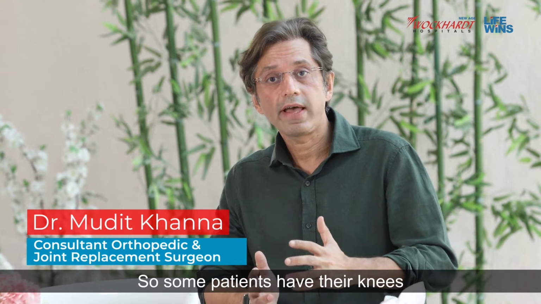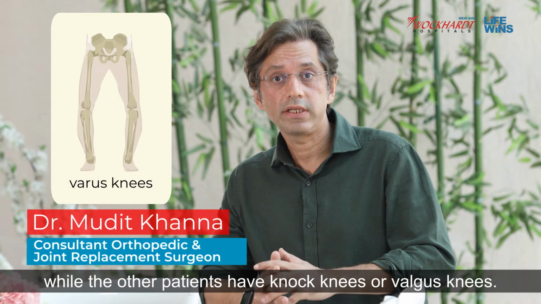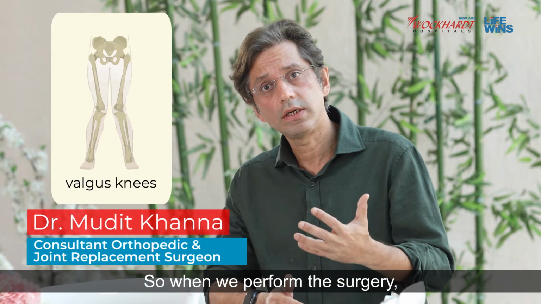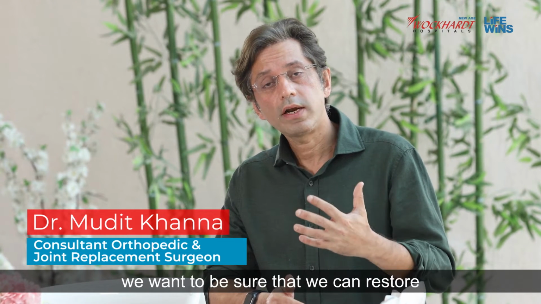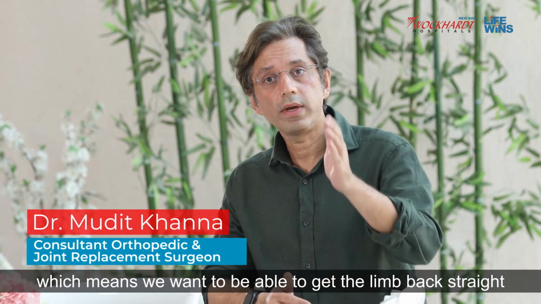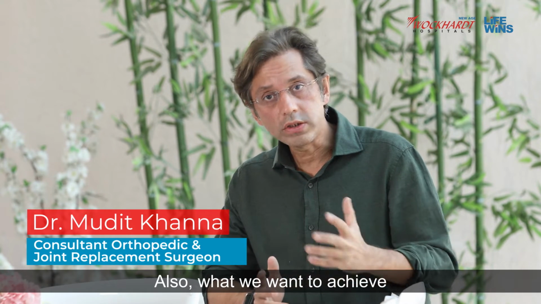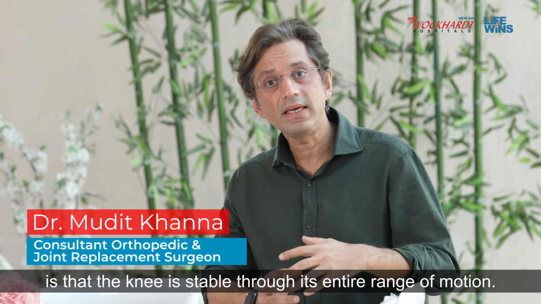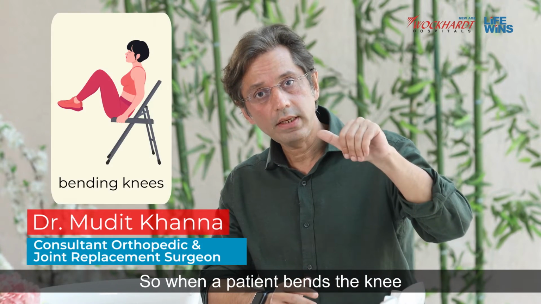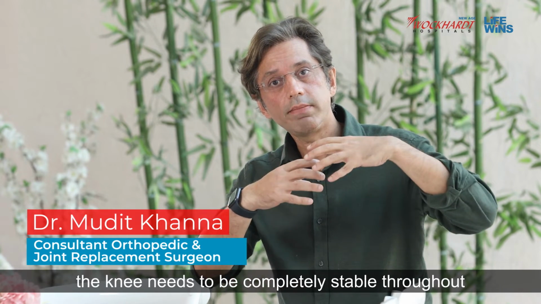Some patients have their knees more as bow legs or varus knees, while other patients have knock knees or valgus knees. When we perform this surgery, we want to be sure that we can restore the normal alignment of the limb, which means we want to get the limb back straight to neutral. Also, we want the knee to be stable through its entire range of motion. When a patient bends the knee and straightens the knee, it needs to be completely stable throughout.